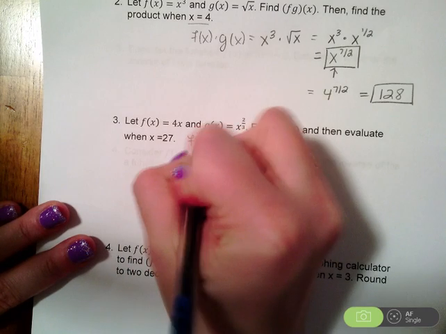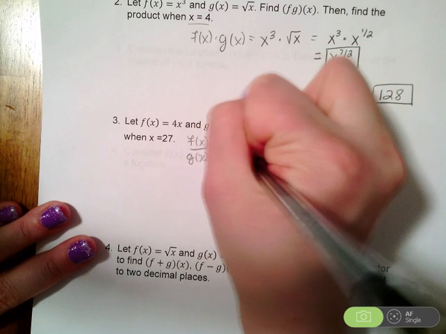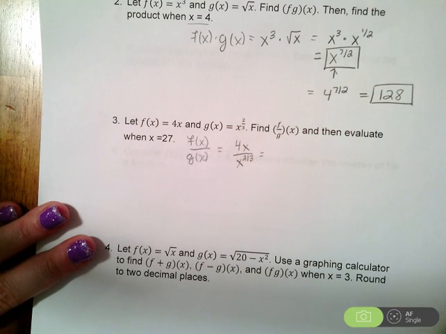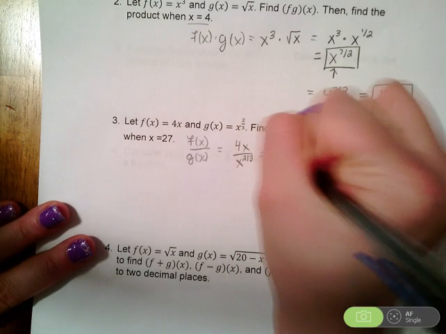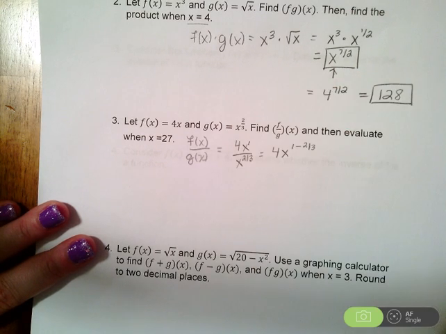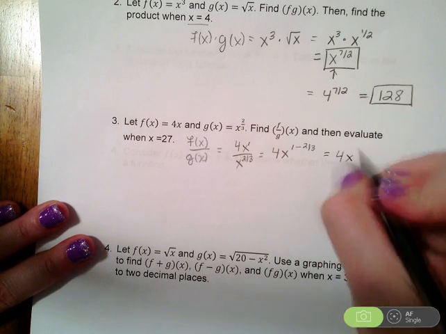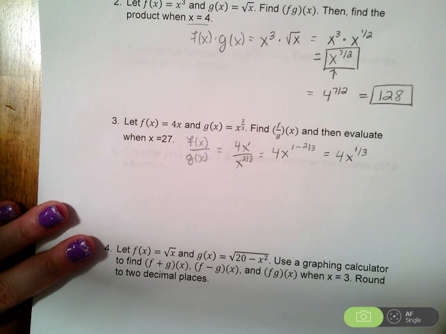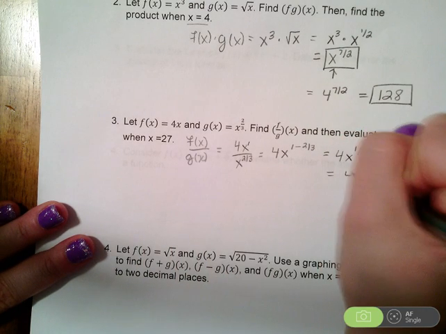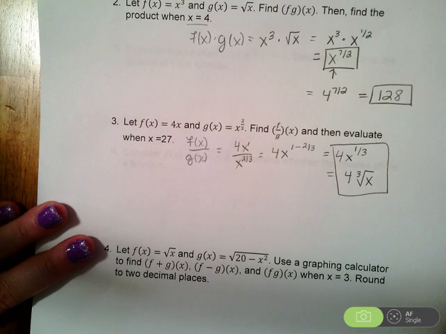So they want us to do f of x over g of x. f of x is 4x over g of x, which is x to the 2/3. Because we have x's on top and bottom, we can subtract. So that's like doing 4x to the power of 1 minus 2/3, because that's like an invisible 1 right there, right? Which is equal to 4x to the, well, 1 minus 2/3 is 1/3. You can leave it like that if you want, or you could write 4 cube root of x. It doesn't matter to me. I'll accept both answers, okay?